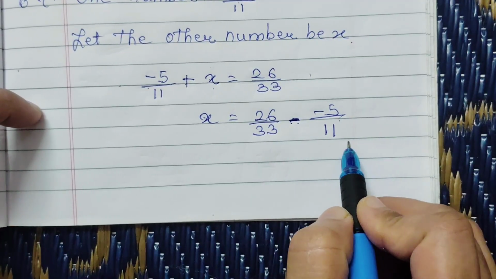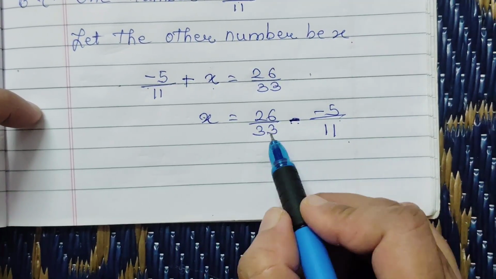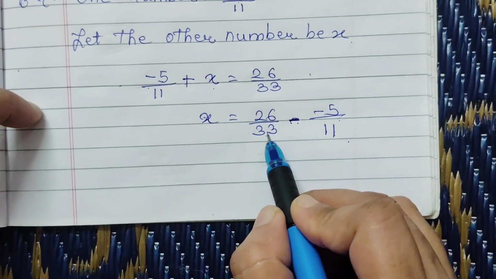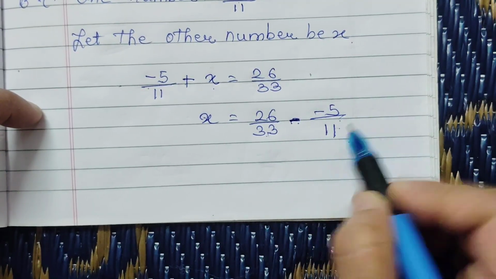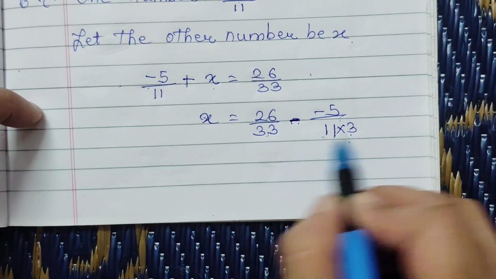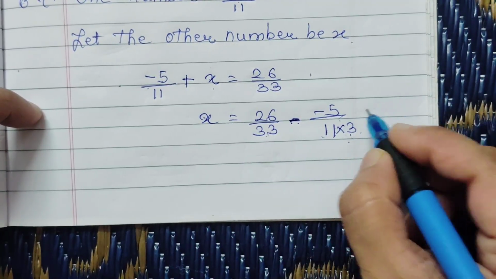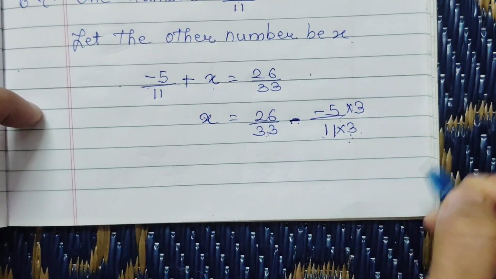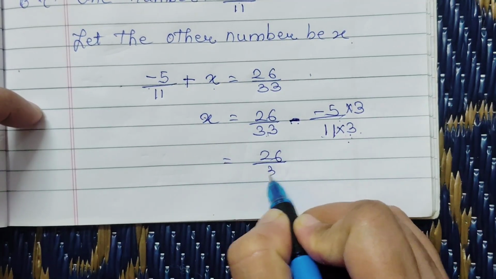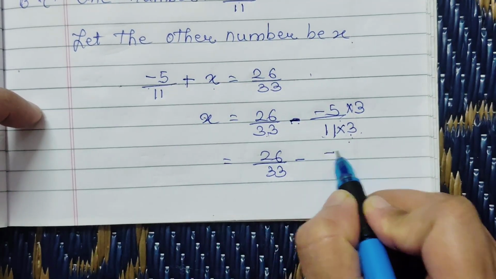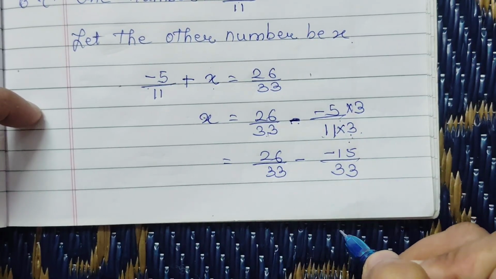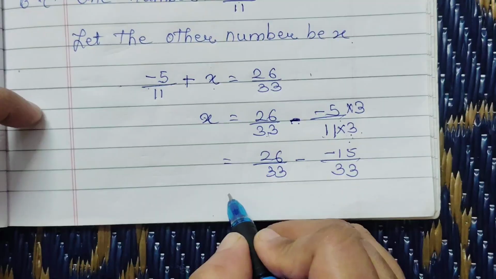So first we have to equalize the denominators. We have 33 and 11. So 11 into 3 will get 33. We'll get 33 over here. How? When we multiply by 3. 11 threes are 33. So we'll get the same denominators. Down we have multiplied by 3, so up also we will multiply by 3. So what do I get? 26 upon 33 minus 15, 5 threes are 15, upon 33. Okay. Now what did I get?